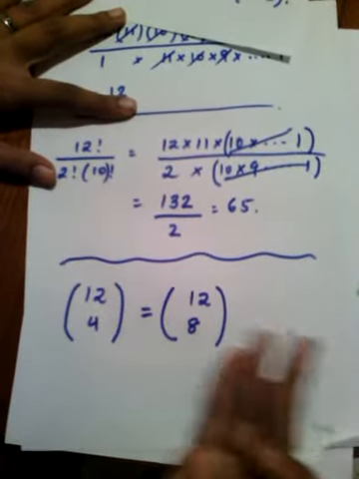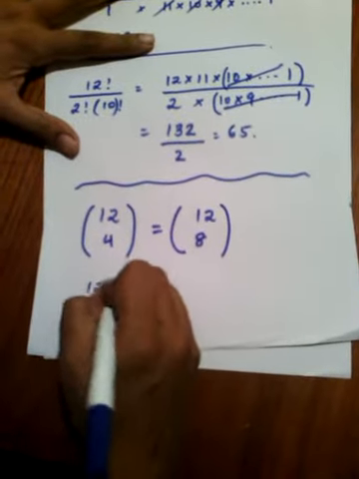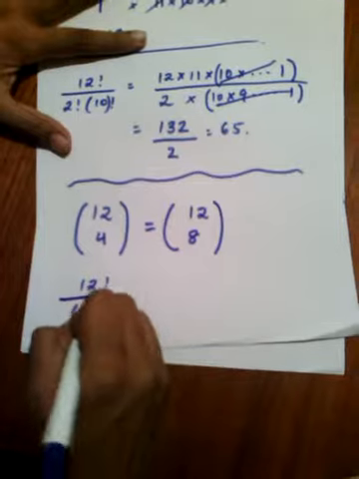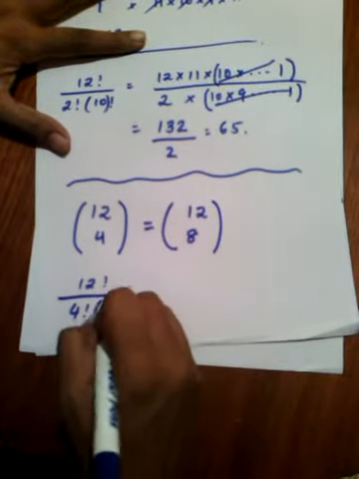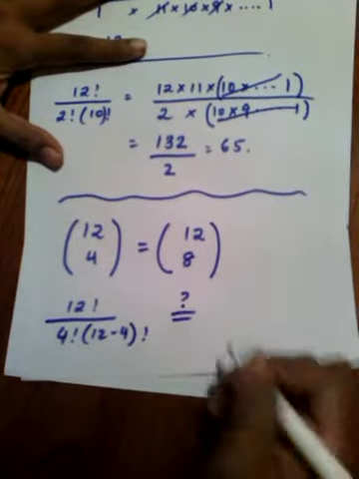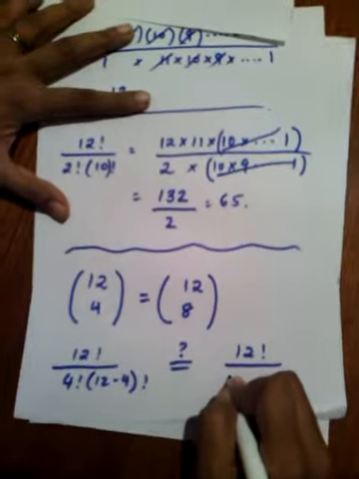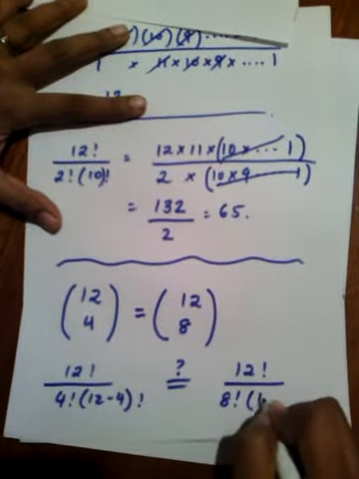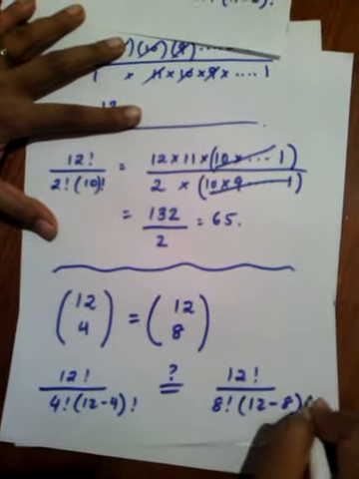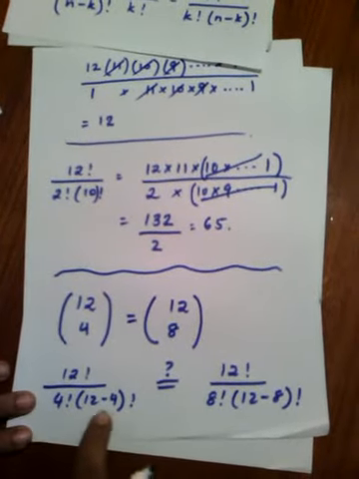Now how can you say one thing and the other thing are the same? Let's work it out. 12 choose 4 is factorial 12 divided by factorial 4 times factorial 12 minus 4. Right? So the question is, is it the same as factorial 12 divided by factorial 8 times factorial 12 minus 8? Yes. Look at the coincidence.